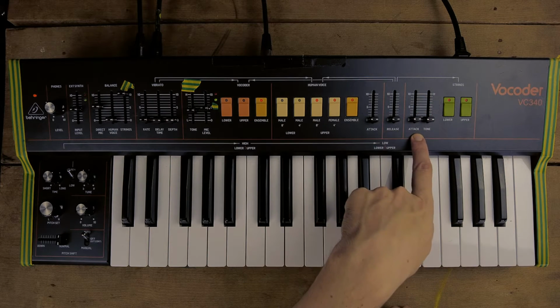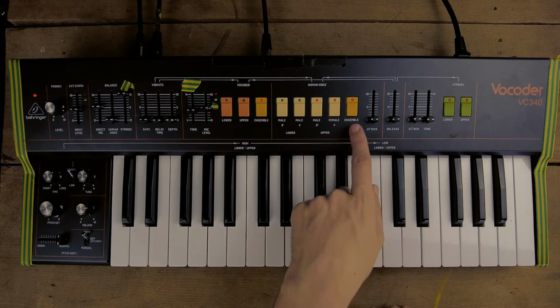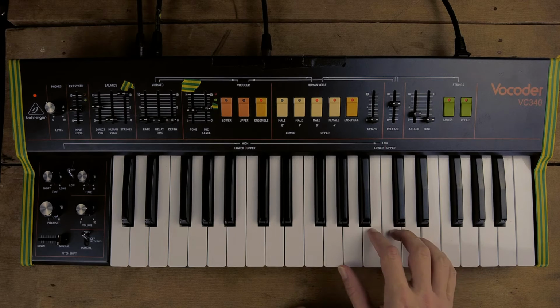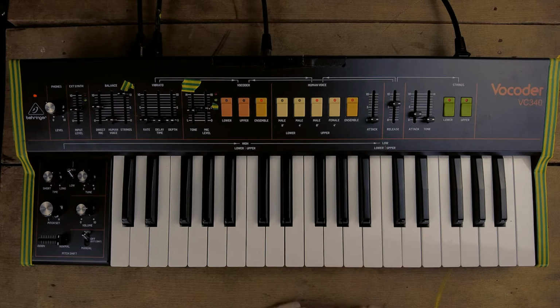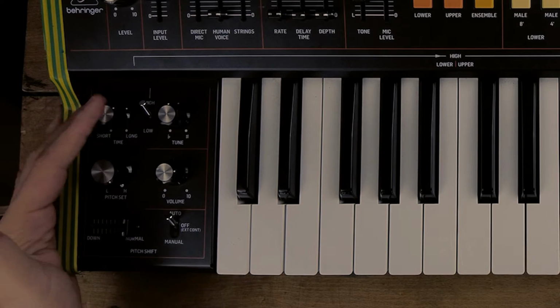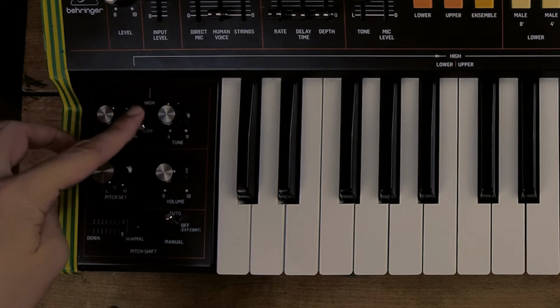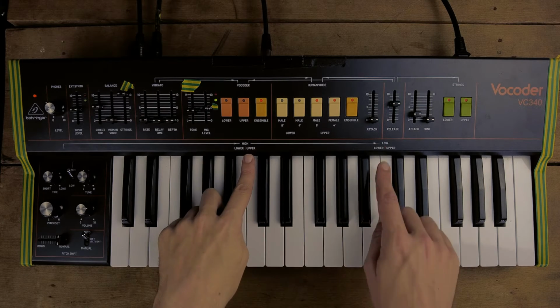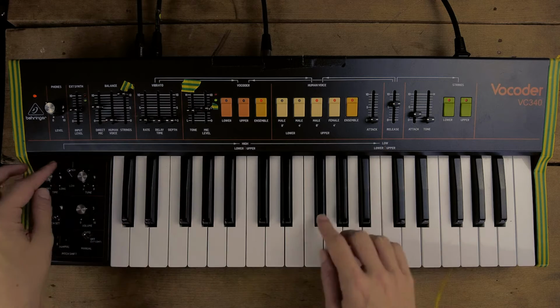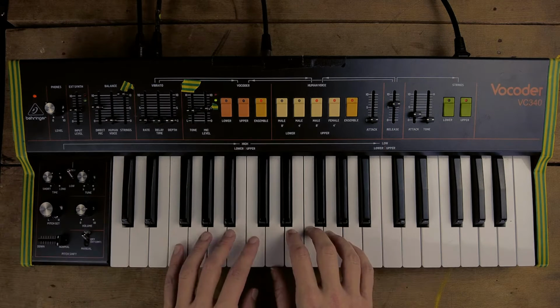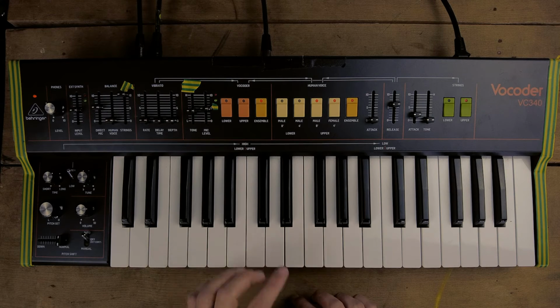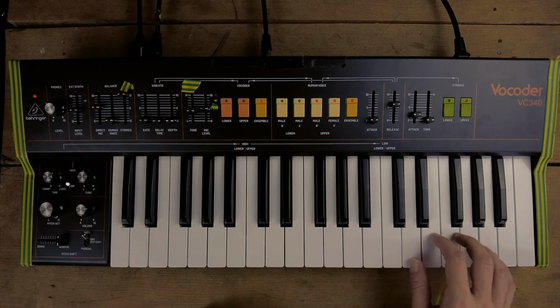Also here exclusive to the strings and not shared with the human voice, as opposed to the release, which we talked about before, which affects both of these. Down here, let me talk about this switch first. This moves the keyboard up and down one octave. This is also the reason why we have two split points here. If it's in the upper position, the split between the keyboard, the lower section and the higher section is here. And if it's in the lower position, it's up here.